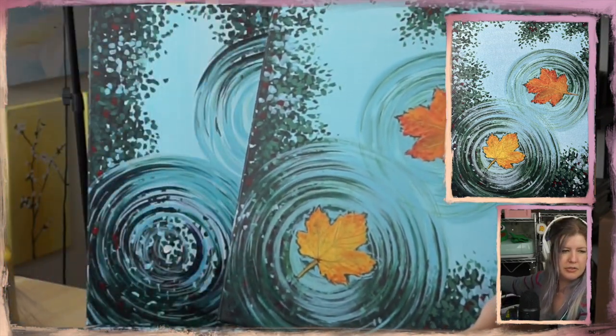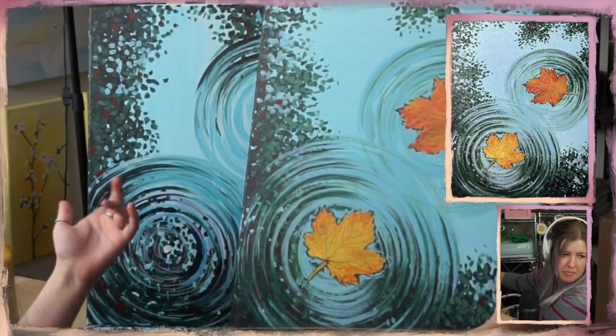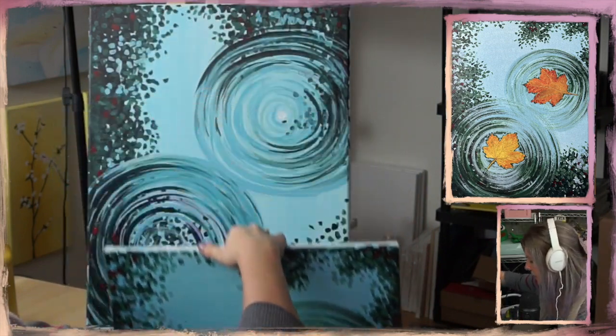Pretty close. I would say I have just a brighter blue in here. I don't know how that happened. A little bit of a brighter blue happening, but it's cute. I think I just color matched a bit nicer there.